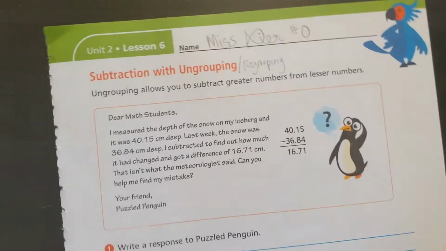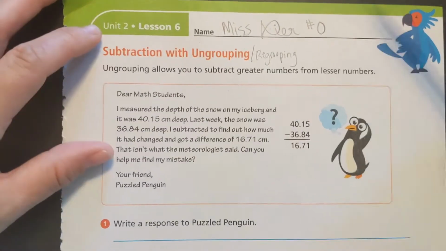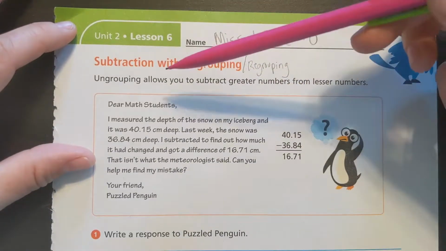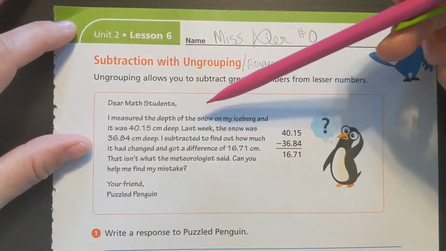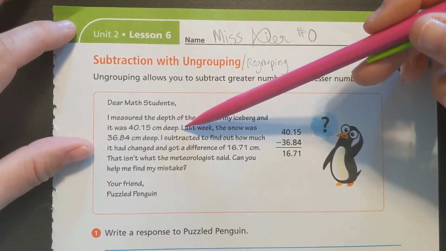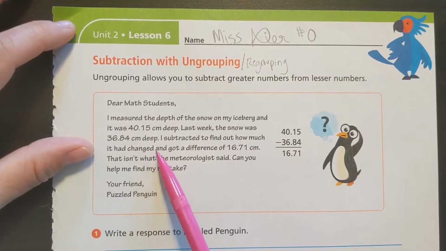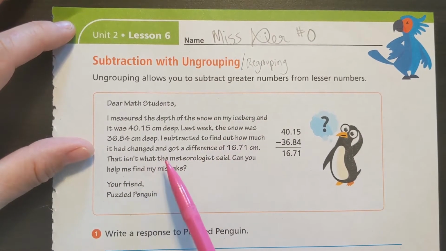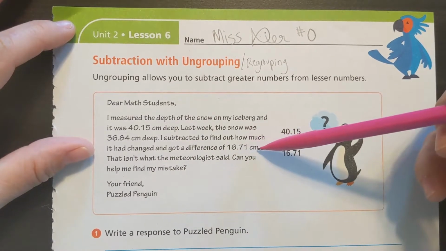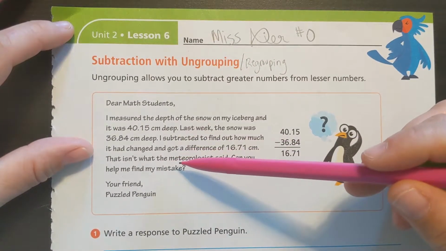Okay, so we are not going to actually write a letter to Puzzled Penguin. We just recently did that, but we are going to talk about the issues that we see. Remember, he always makes a mistake. Dear math students, I measured the depth of the snow on my iceberg and it was 40.15 centimeters deep. Last week the snow was 36.84 centimeters deep. I subtracted to find out how much it had changed and got a difference of 16.71 centimeters. That isn't what the meteorologist said. Can you help me find my mistake?